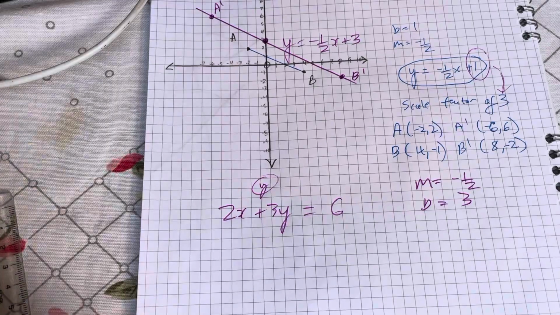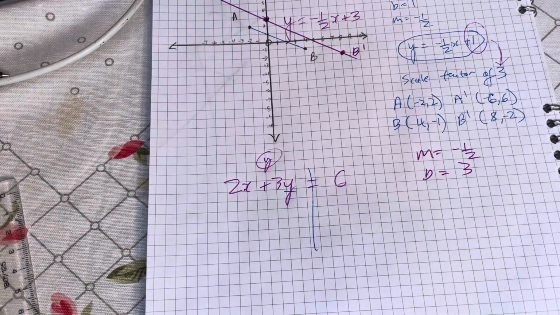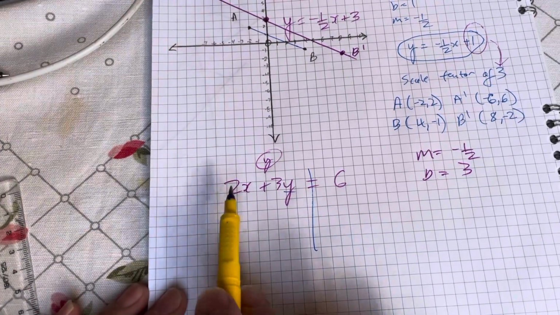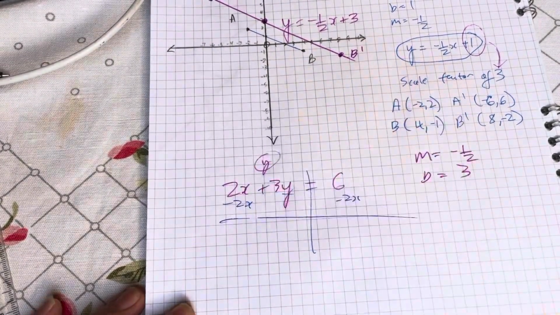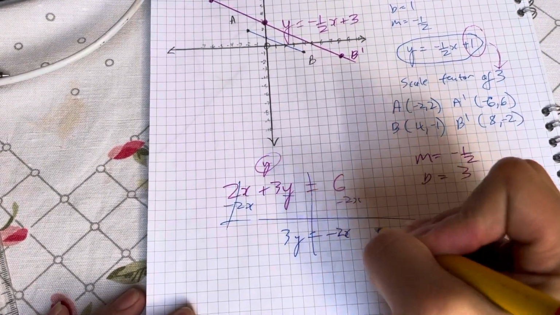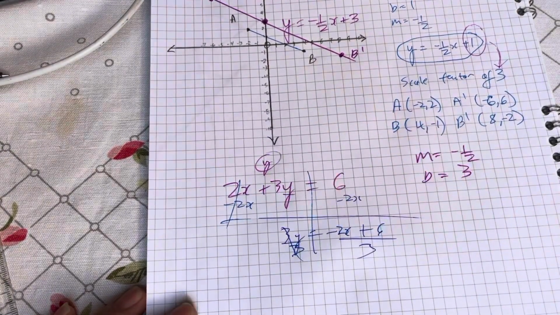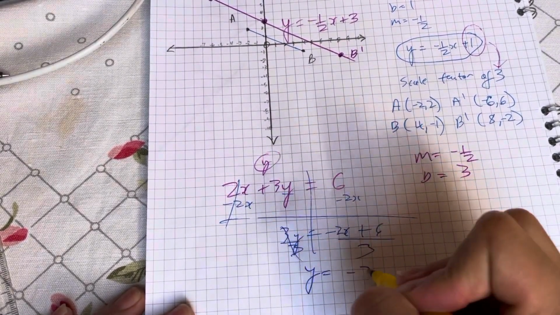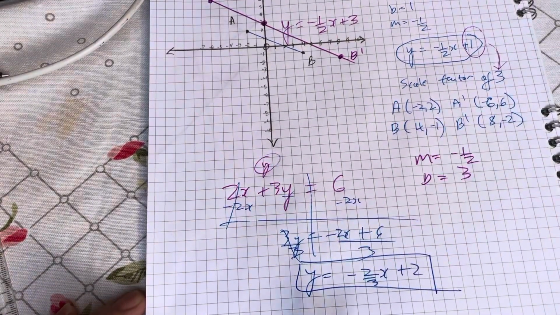You would underline y, drop this line, and do the inverse on both sides to get the 2x on the other side. So here we subtract 2x on both sides. 3y comes down, and you have negative 2x plus 6. From here, you just isolate the y, divide by 3, and you get y is equal to negative 2/3 x plus 2. This is the short tutorial on how to get this.